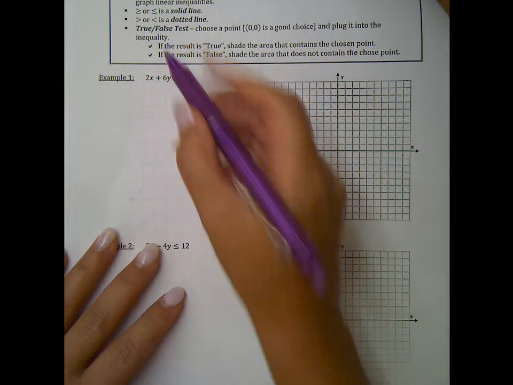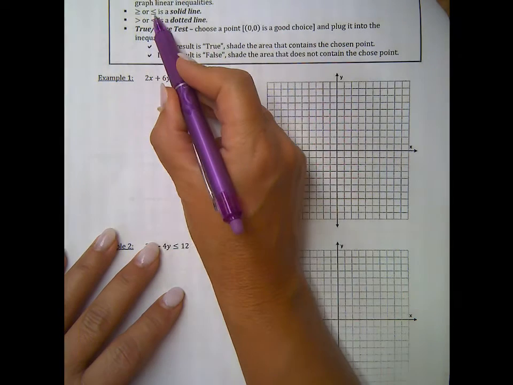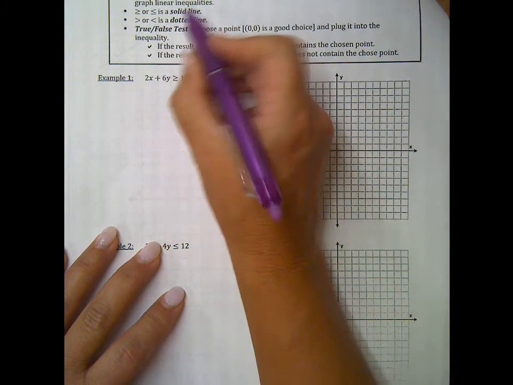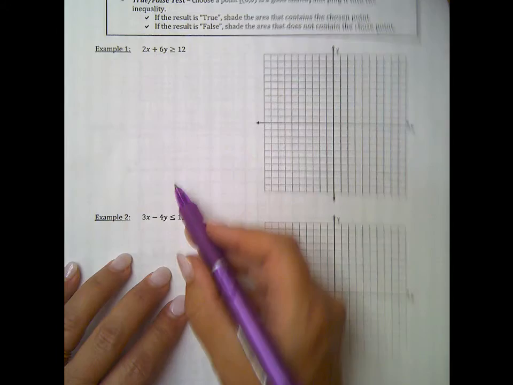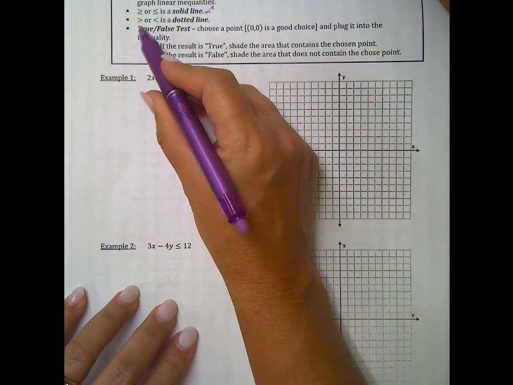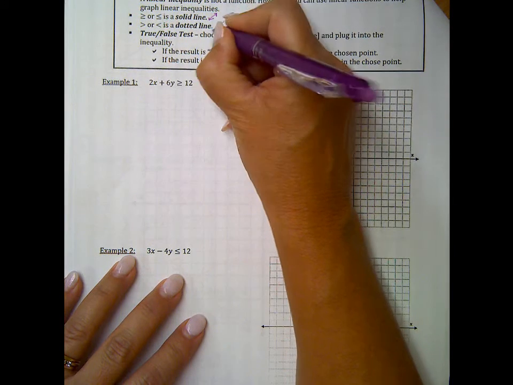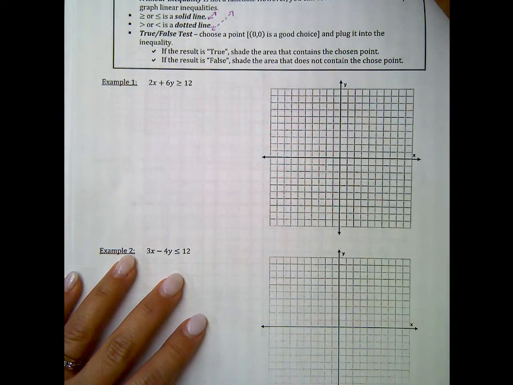When you see an inequality with a greater than or equal to or a less than or equal to, since it's equal to that line, it'll be a solid line that you graph. Whereas if you have just a less than or a greater than without the line underneath it, you're going to dot your line because it's not actually equal to that line. It goes to all the points right up next to it.